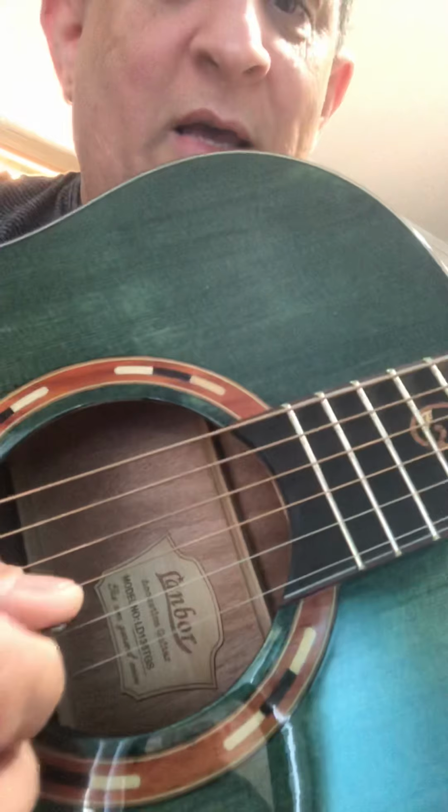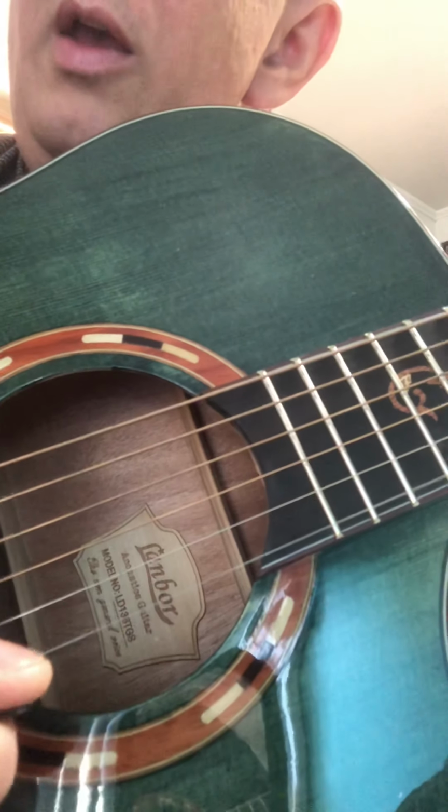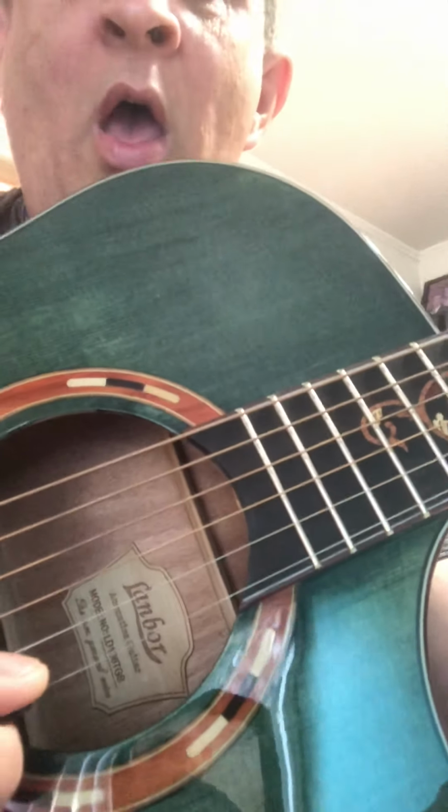So now when we know the string names, next thing, we already know the letter that follows G is A. All right? One thing I left out in the intro is you need to know that there are two special notes, B and E. On the guitar, we're lucky we get a little cheat sheet because the first two strings are B and E.